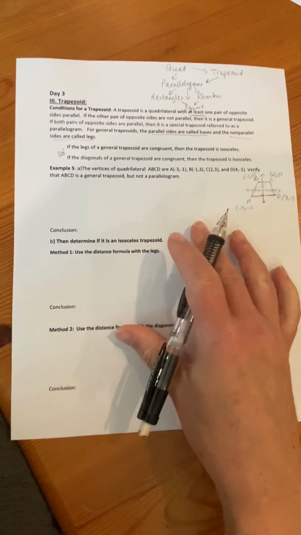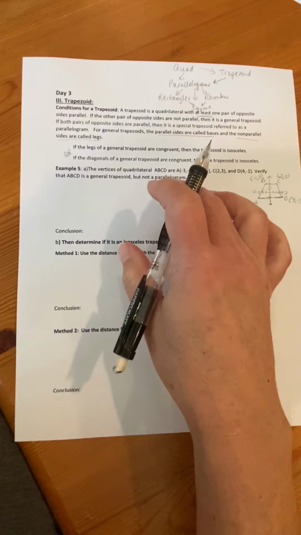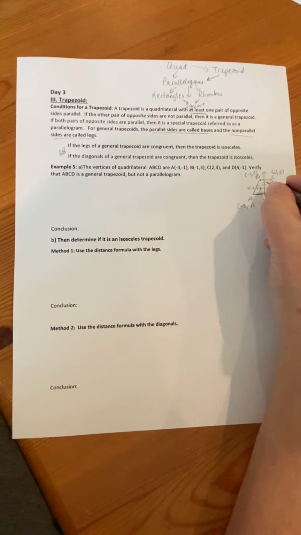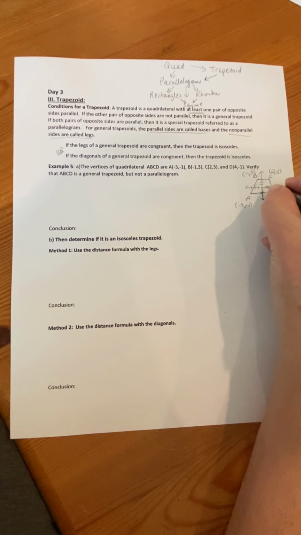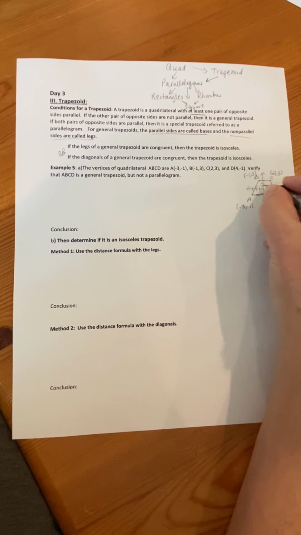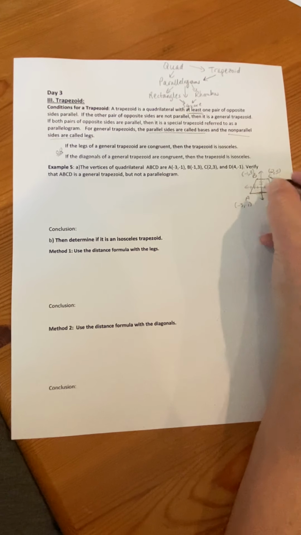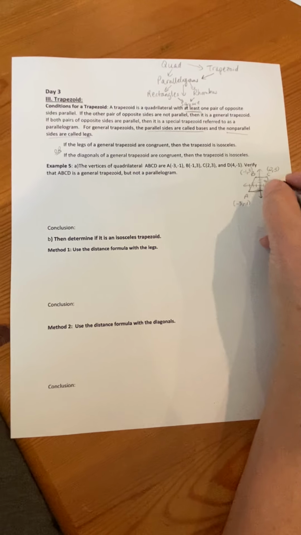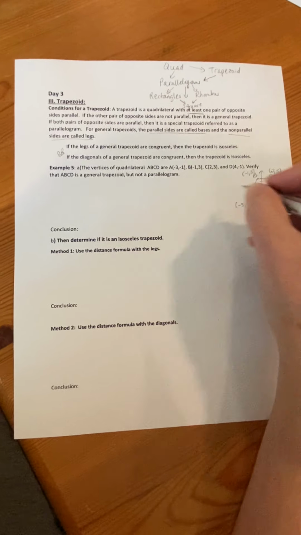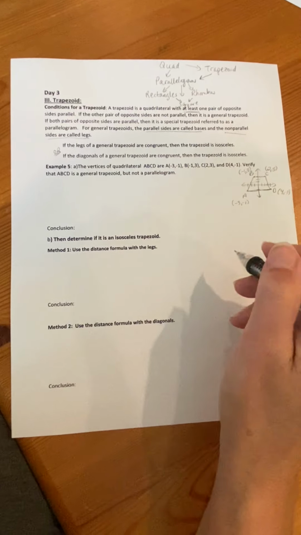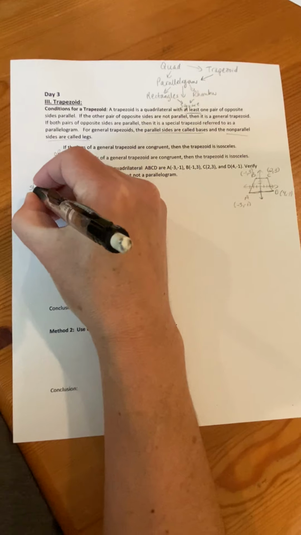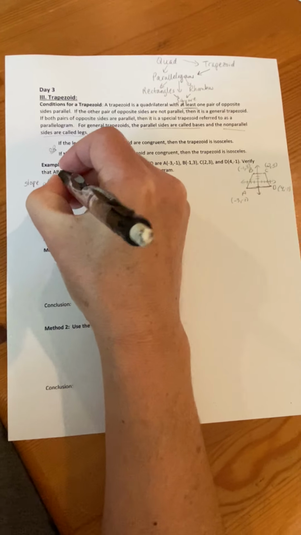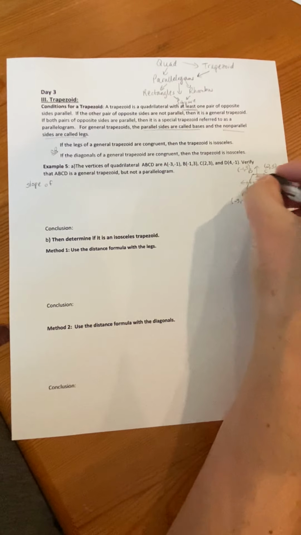So let's get started proving that it's a general trapezoid and not a parallelogram. We want to prove that one pair of opposite sides are parallel and the other pair of opposite sides are not parallel. Like I said, by doing this quick little sketch, it's very obvious which pair are and which pair aren't. So we're going to show our work nice and neat and organized. First thing we're going to do is find the slope of side BC.